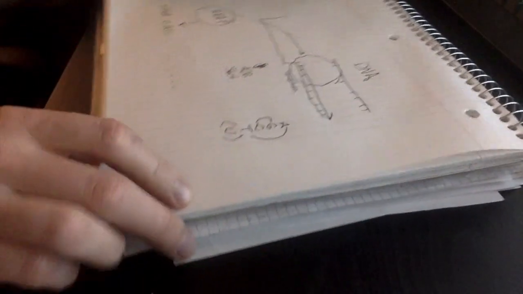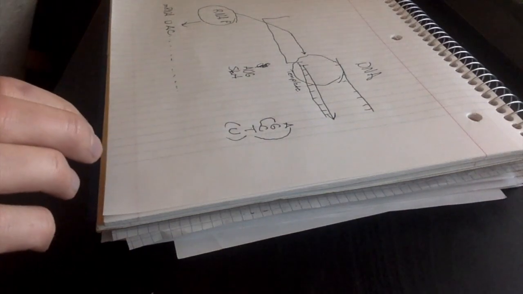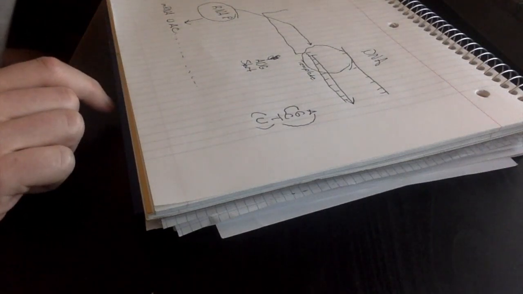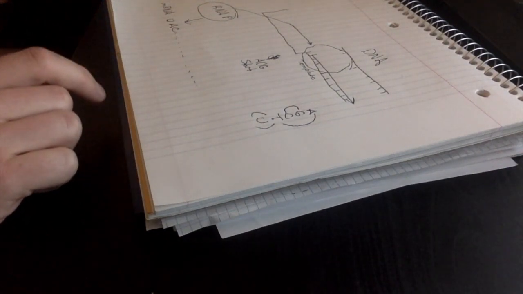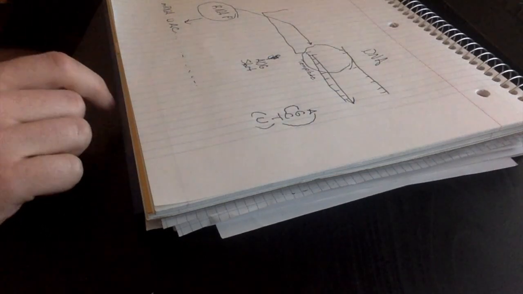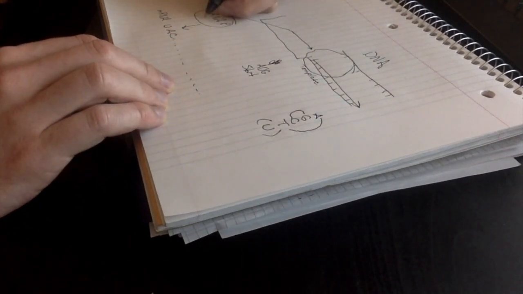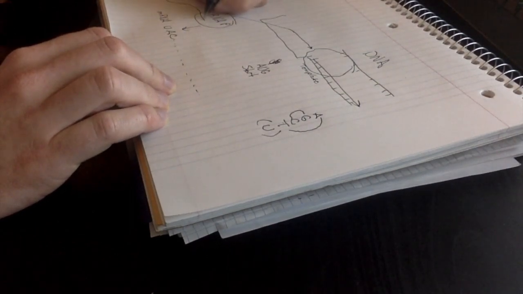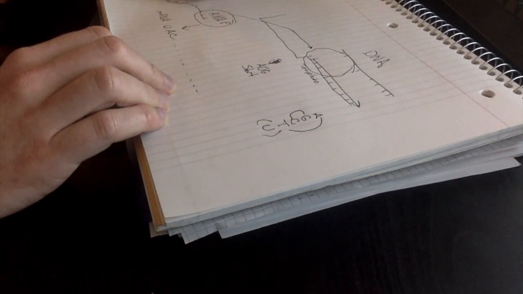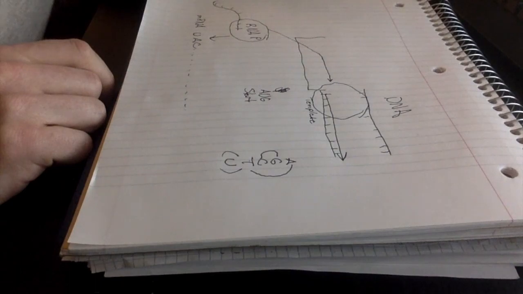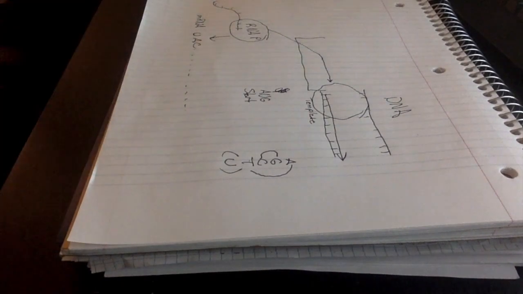Ta-da! So now that this whole process has started, and it's elongated, unzipped, and it's read the start codon, it's started to actually put in a genetic code, or a series of codons, until it reads a stop codon, which will allow for the messenger RNA, this little strand that's going to be produced out of the RNA polymerase right here, to be released.